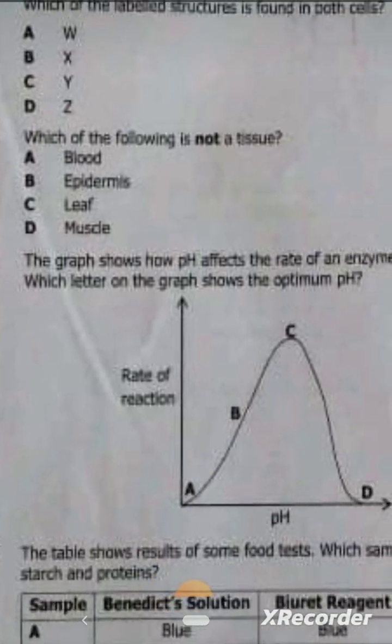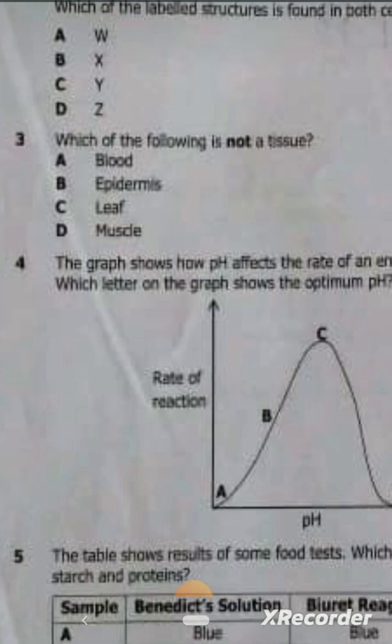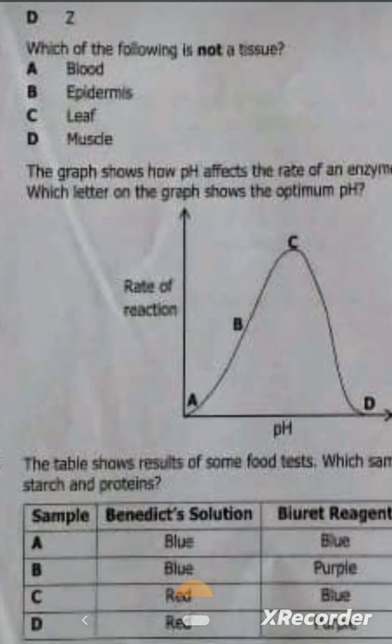Which of the following is not a tissue? Blood is a tissue. The epidermis is a tissue. The epidermis is the skin of a leaf, found on the top of the leaf. A leaf is an organ. It is made of lots of tissues. It has the spongy mesophyll, it has the epidermis itself, and it has the palisade. So a leaf is an organ. Muscles are tissues. So the answer is C. Question 3, the answer is C.